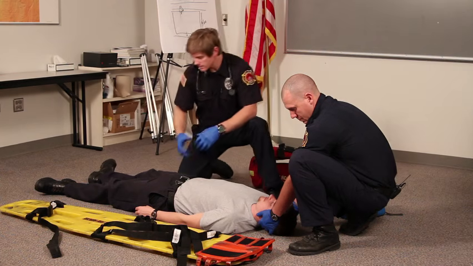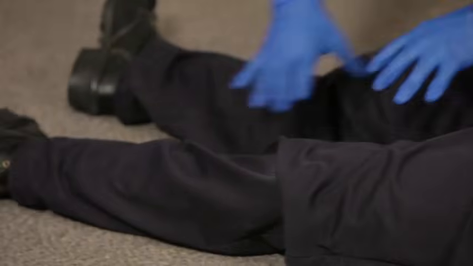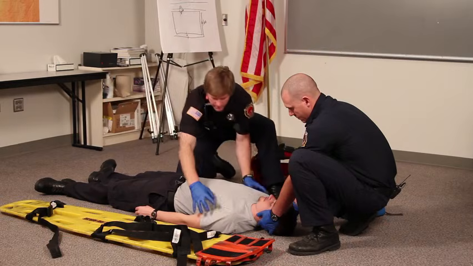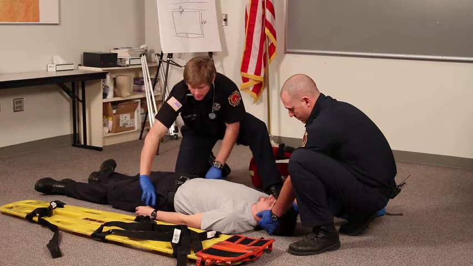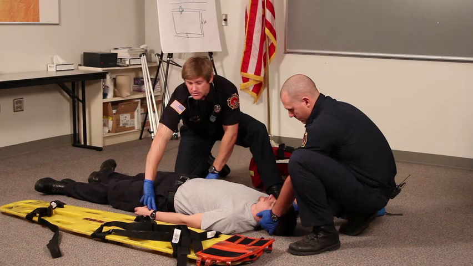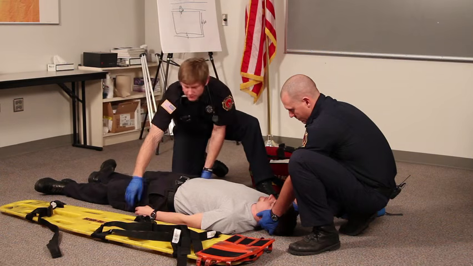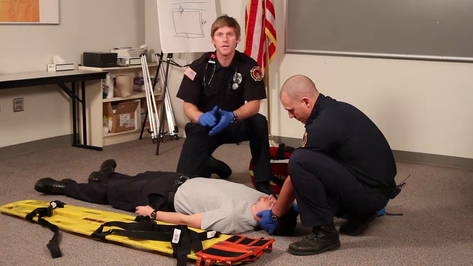For the extremities, we want to feel down the legs, feel down both arms. We want to feel for pulses in both, check for sensation, and check for patient movement as well.